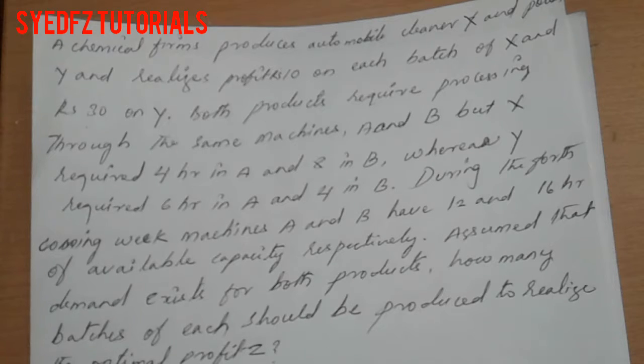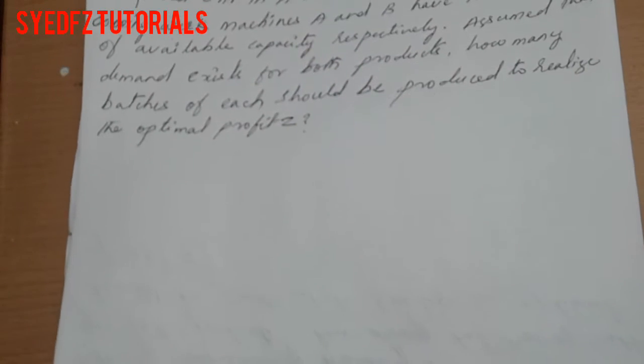First, we have to make some working notes.